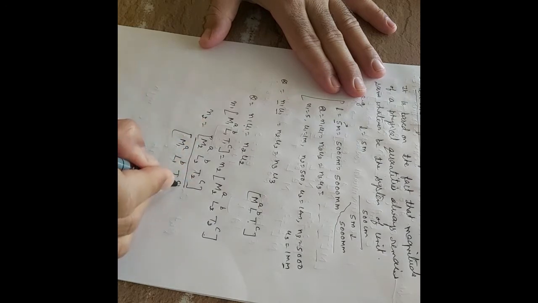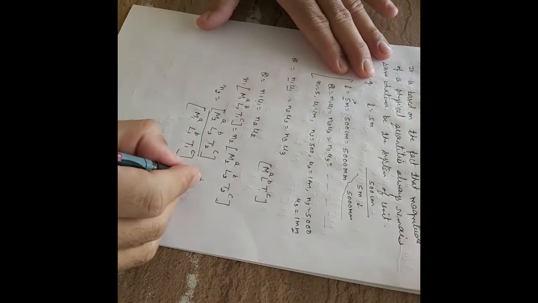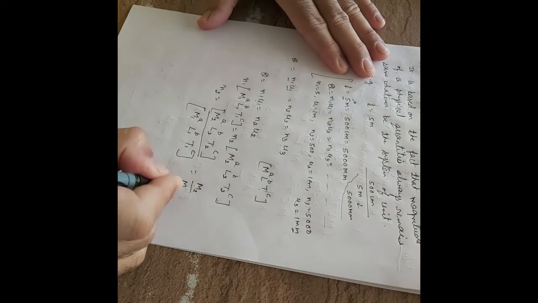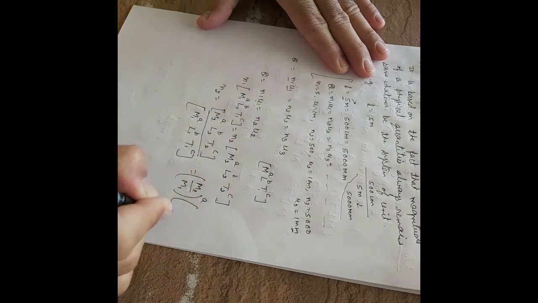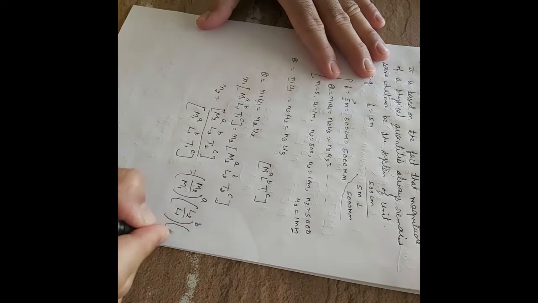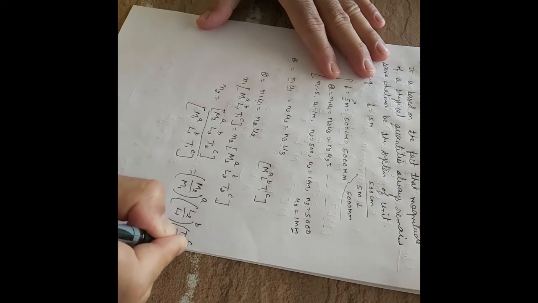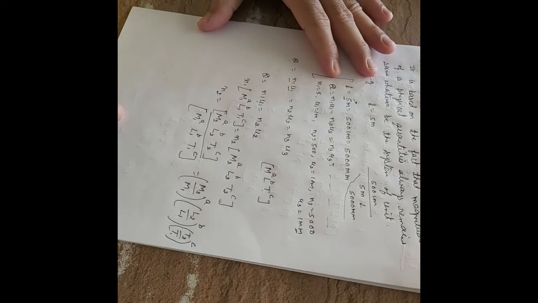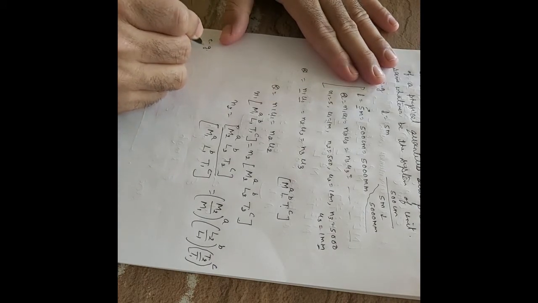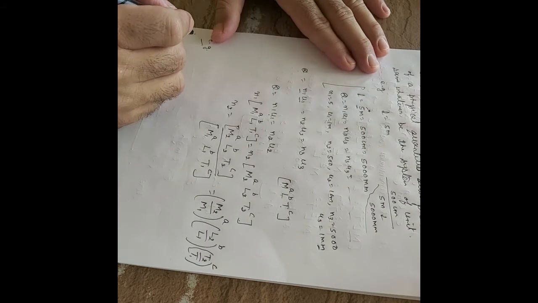Now to make it simpler, I can write this as m2 divided by m1 to the power a, l2 divided by l1 to the power b, and t2 divided by t1 to the power c. Now let me explain this with the help of an example.